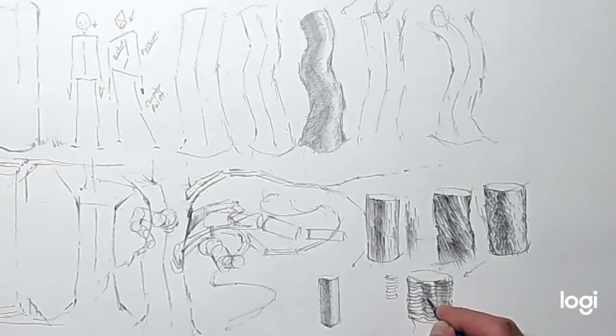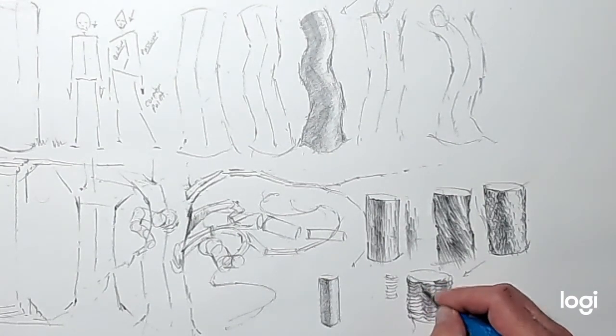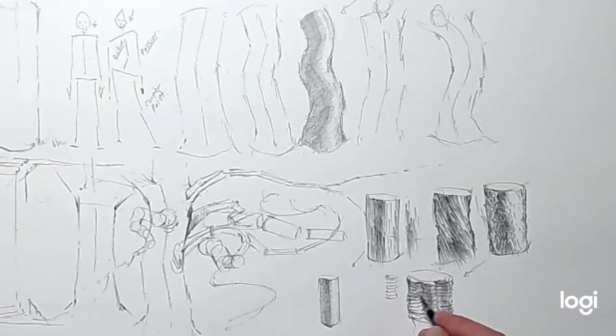There's my core shadow, and here's a little reflected light, and this over here would all be in shadow and reflected light.